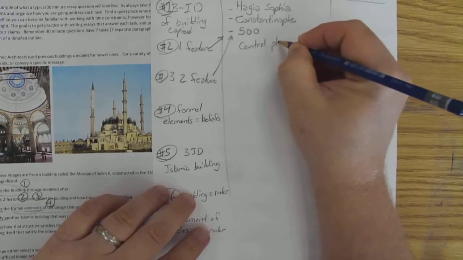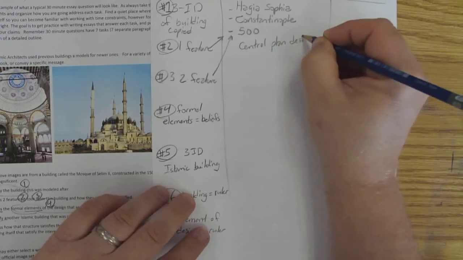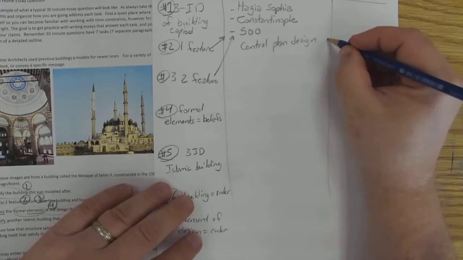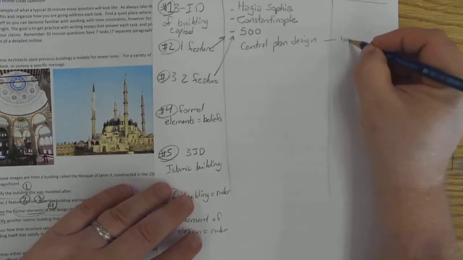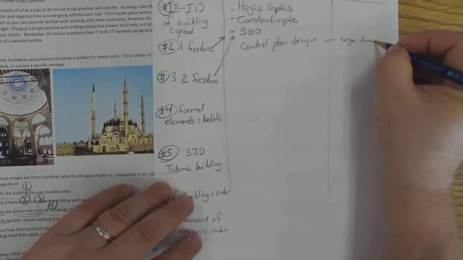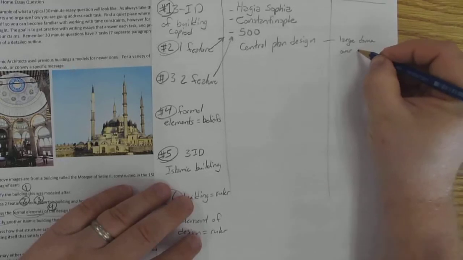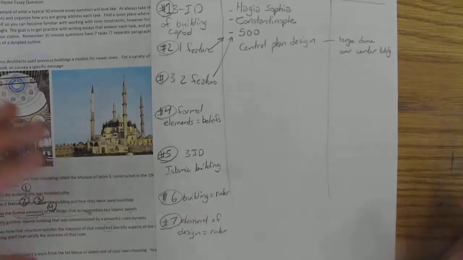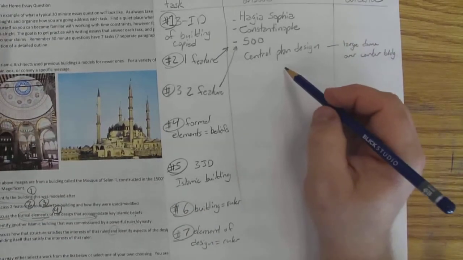The central plan design, this large dome, and that's my evidence. I'm going to put this large dome over center of building.